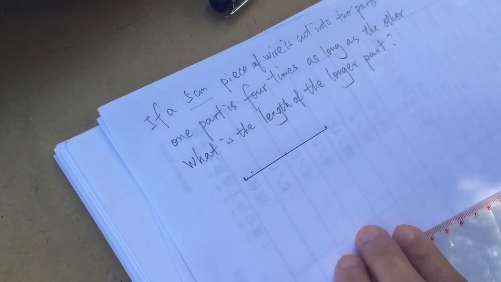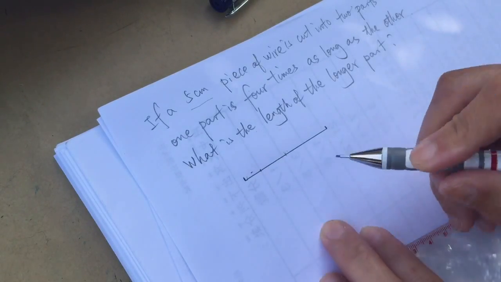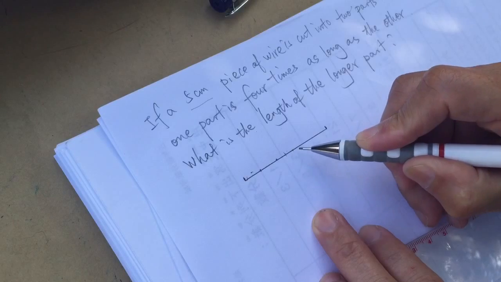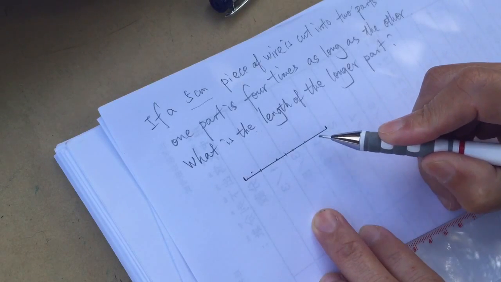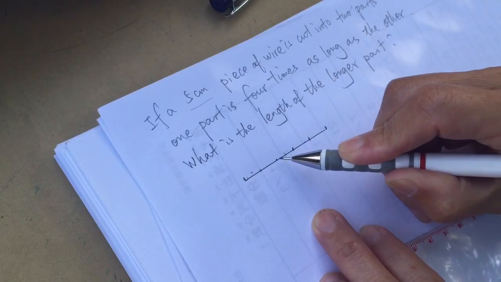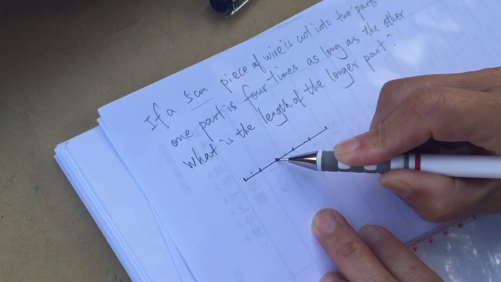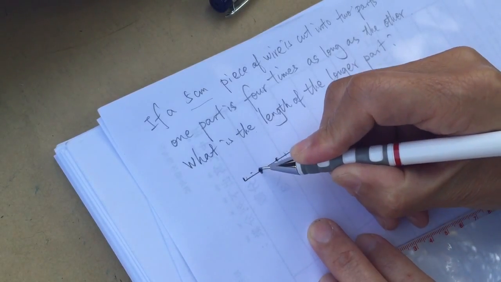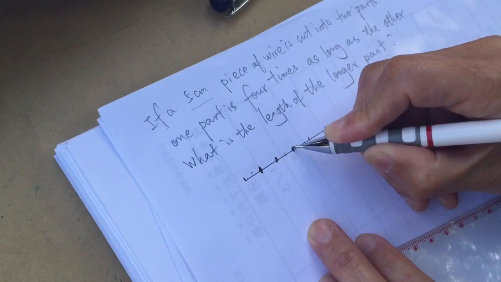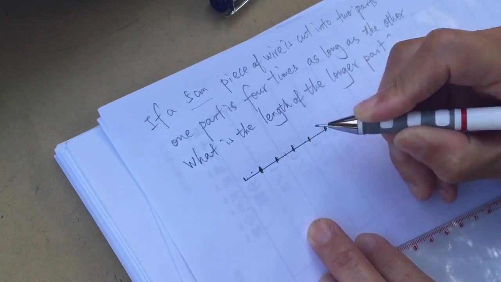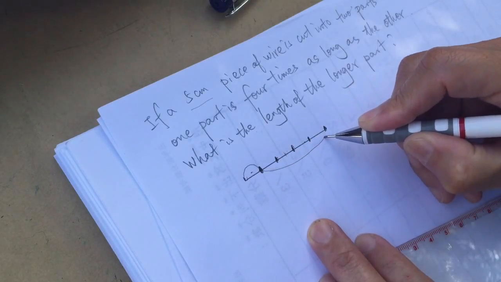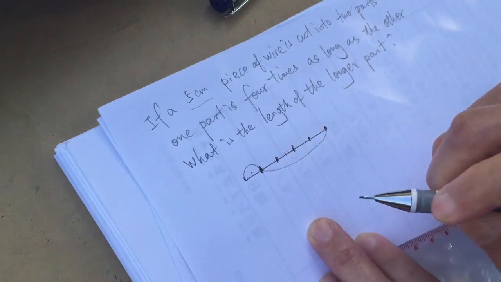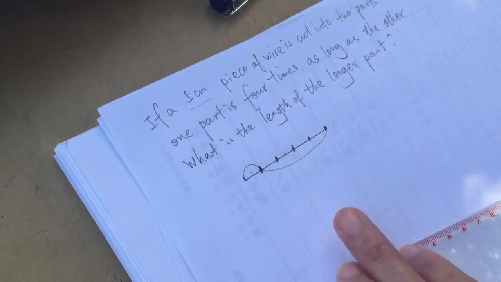1 plus 4 is equal to 5, so you need to divide it into 1, 2, 3, 4, 5. You need to put 2 dots in between. One part is 4 times the shorter part.